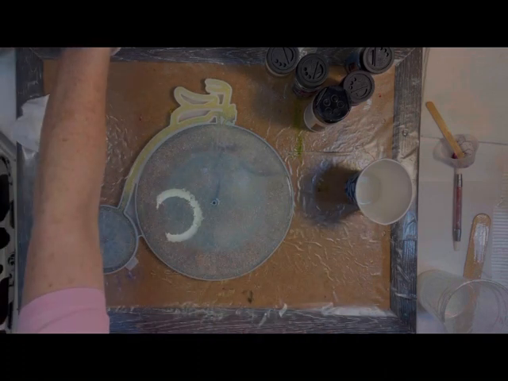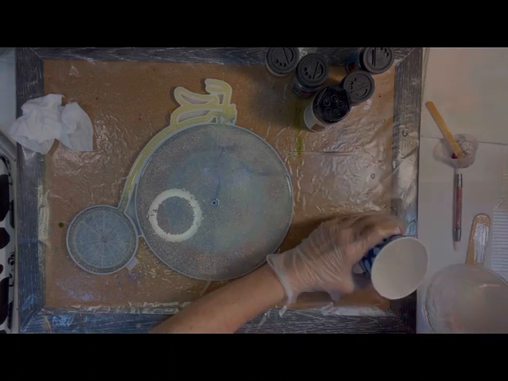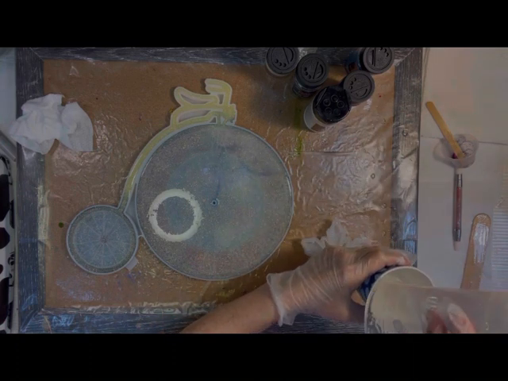Alright, now I have this cute little snowflake. I will fill it up. Perfect for Christmas time.